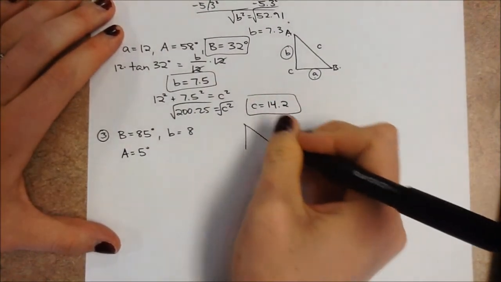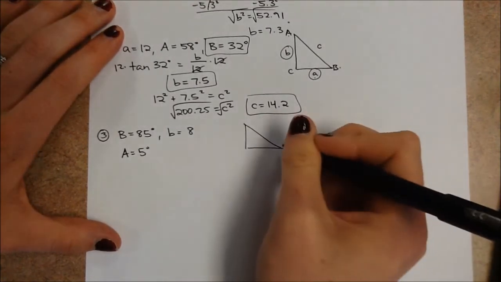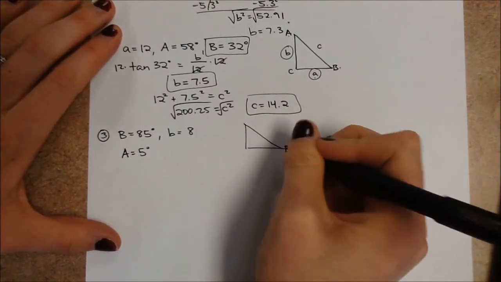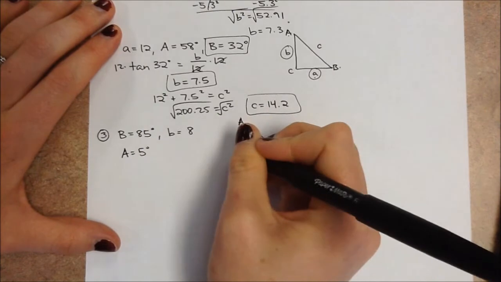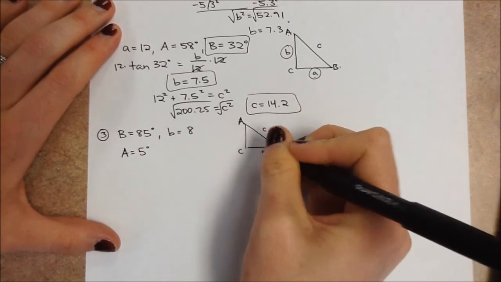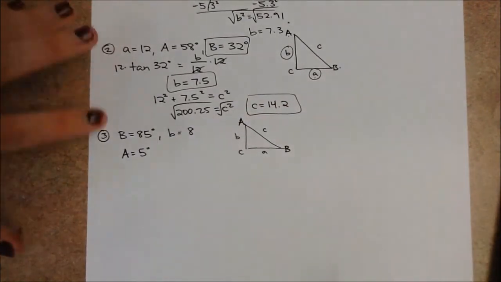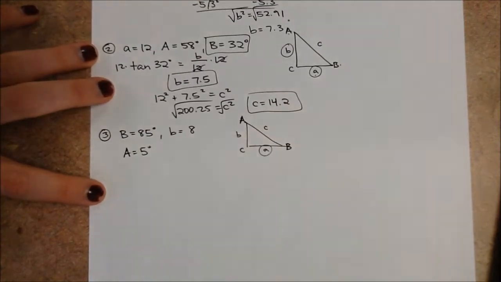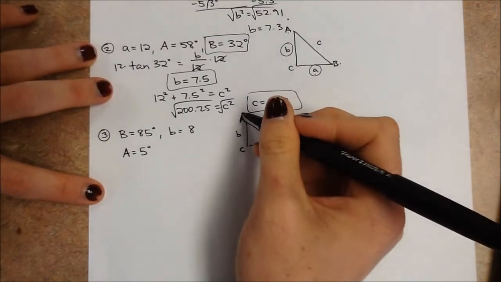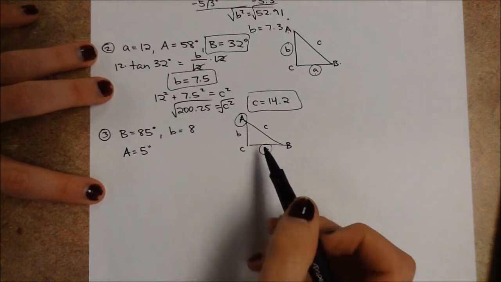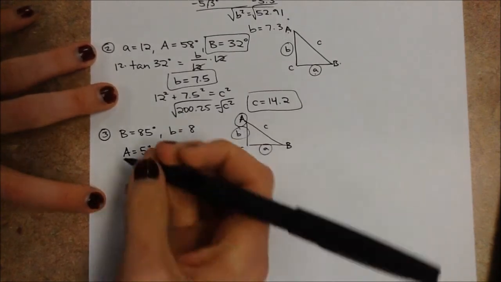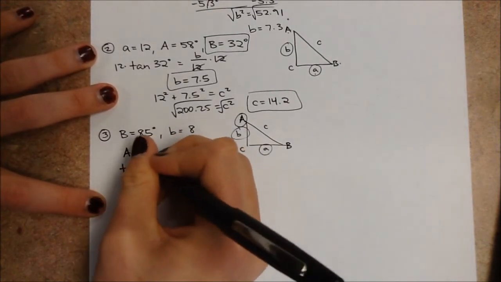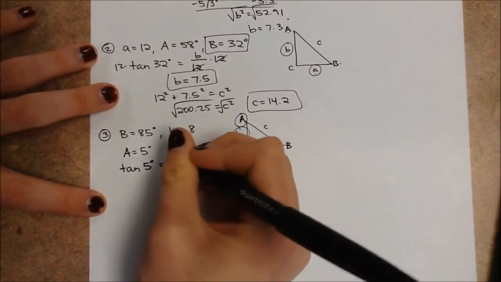Okay, so now let's do a quick sketch. So we have B. We just found A, I'm sorry. Little c, little a, little b. So let's find this first. In relation to this angle right here, A is the opposite and we have the adjacent, so that's going to be tangent again. Again, many ways that you could do this.